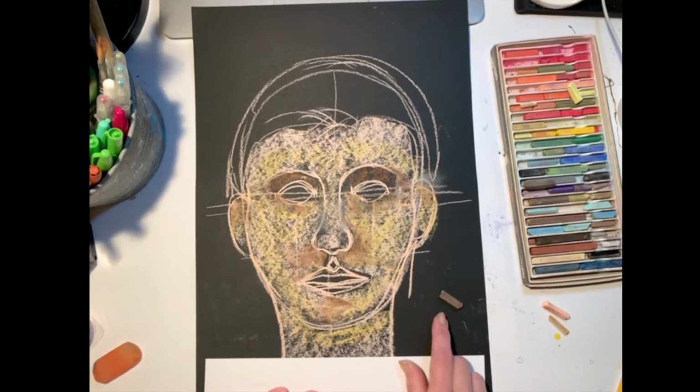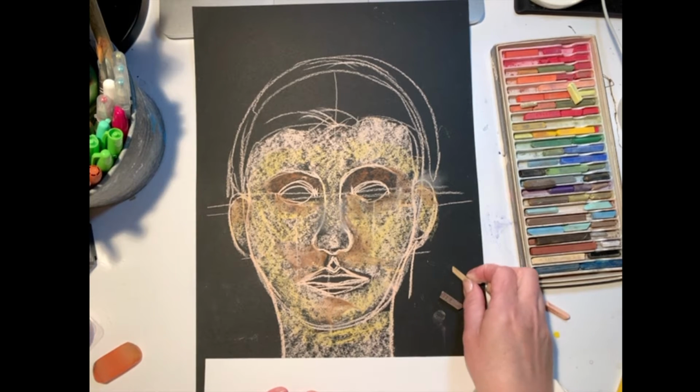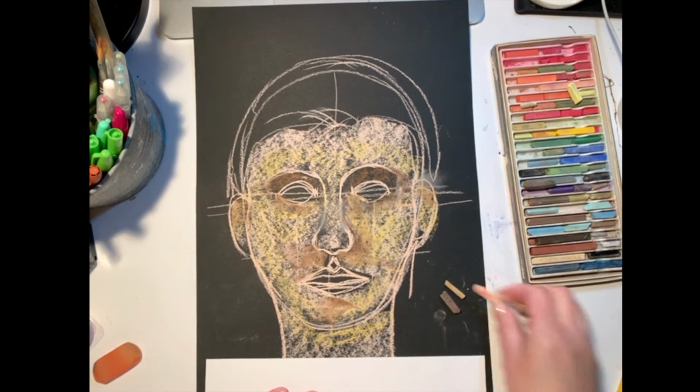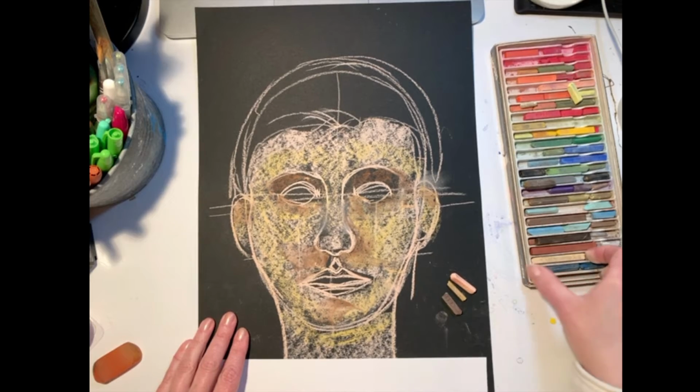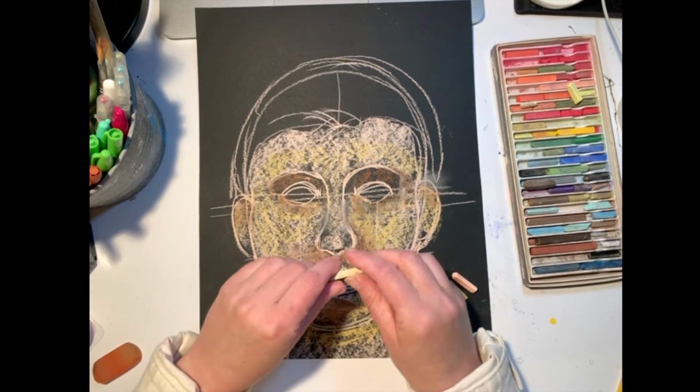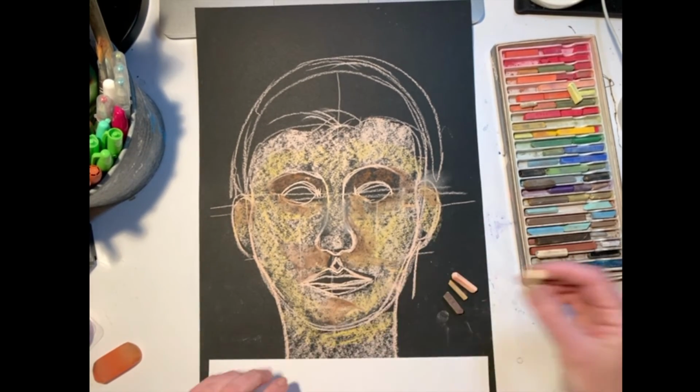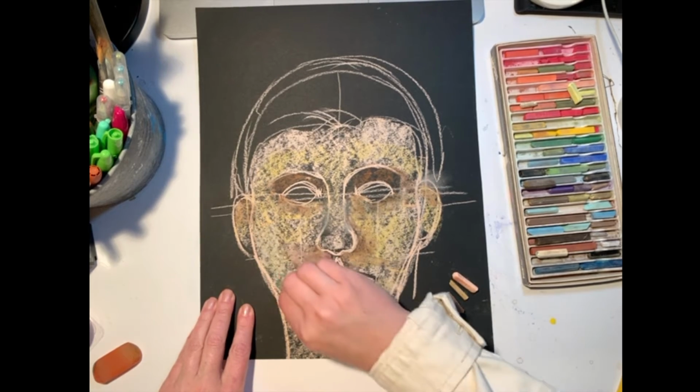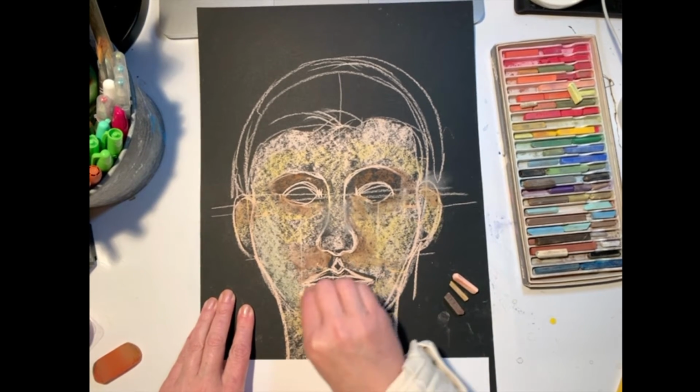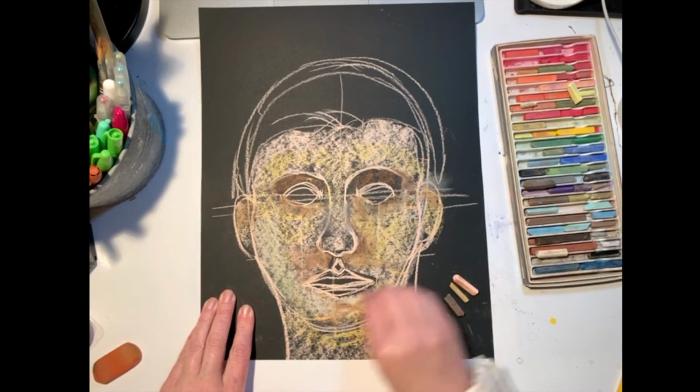So I've used my medium brown, my dark yellow, my pink, and now I have this off-white. It's kind of like an almond color. I'm going to go over with that as well.